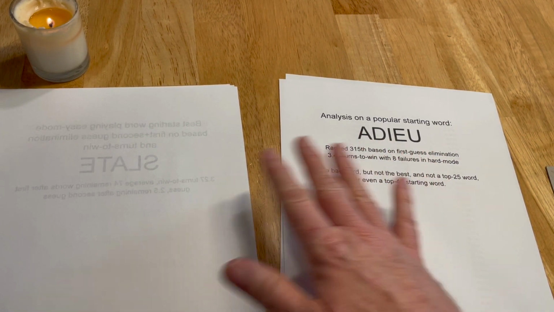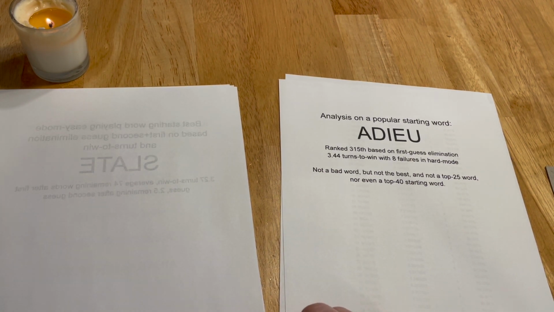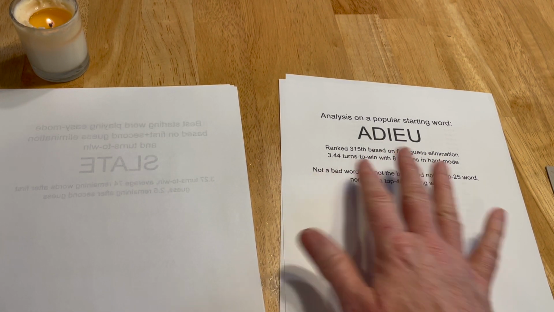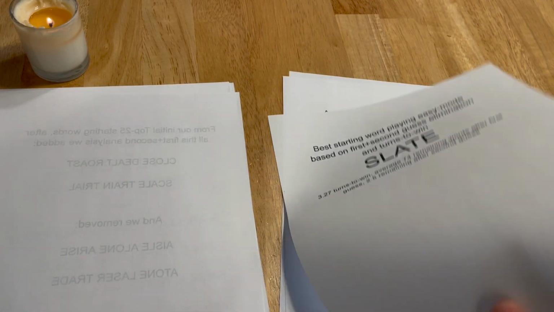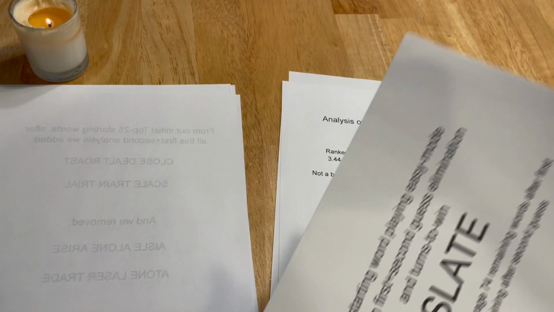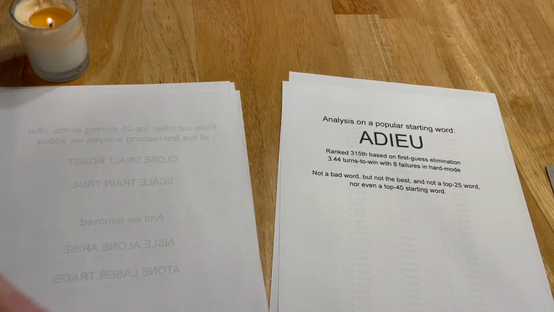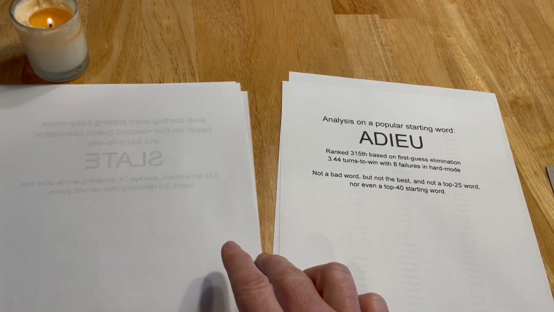And when I looked at the other rankings for that word, adieu, we get 3.44 turns to win, which is definitely higher than our top words, which do more like 3.22 or 3.27 turns to win.